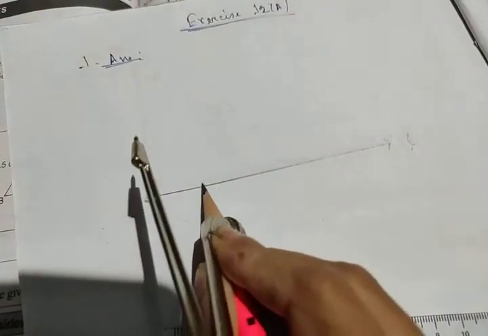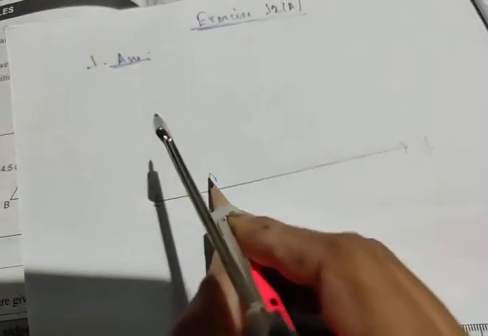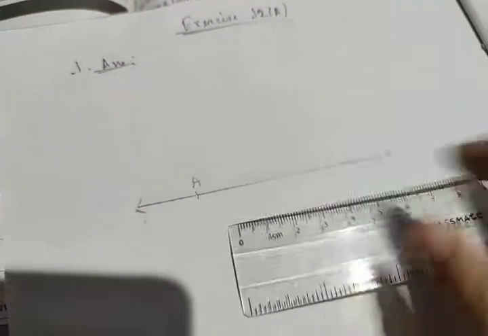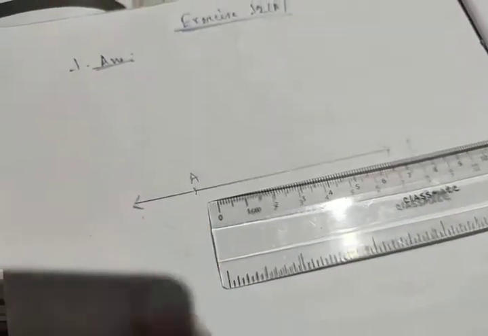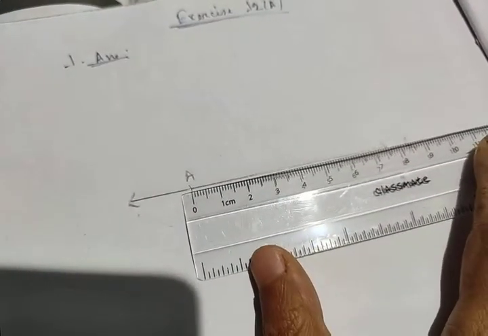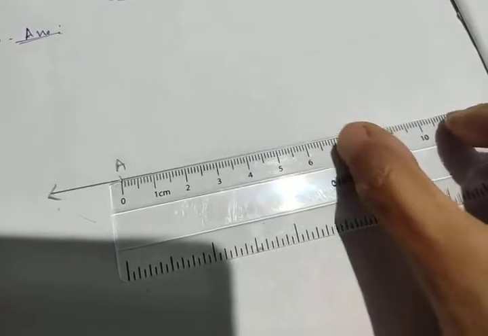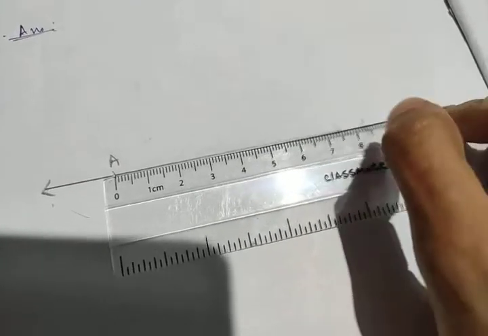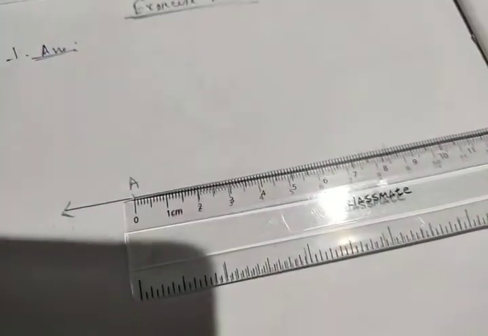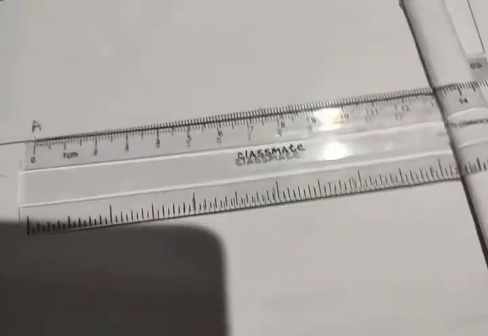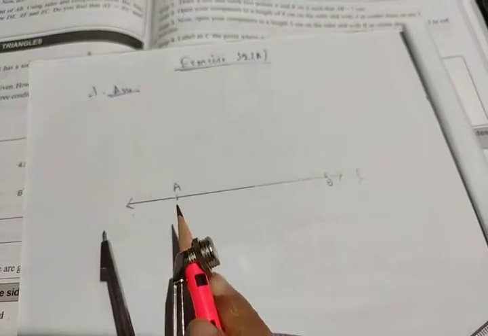So we are considering point A here. Now AB, 6.8, will be measured from the zero of your ruler. I am placing the zero here. So 6.5, 6.6, 6.7, 6.8. I think you know how to measure with the help of a ruler, right? So one mark there, B. So the length of AB is 6.8 centimeter.